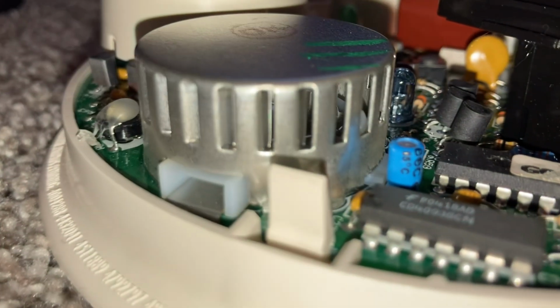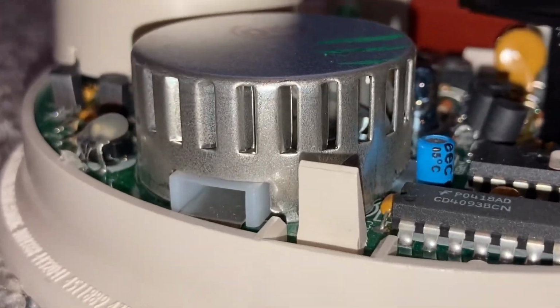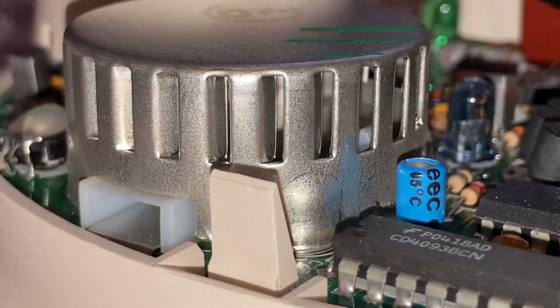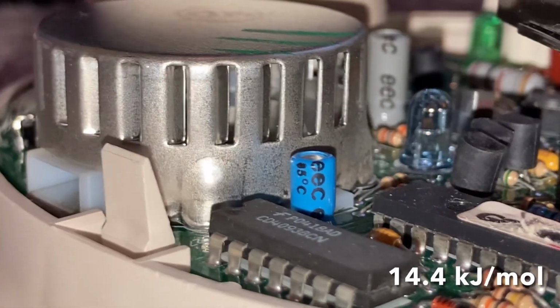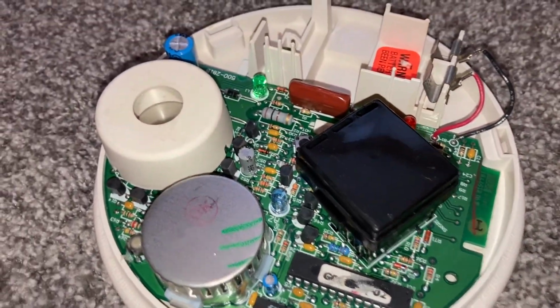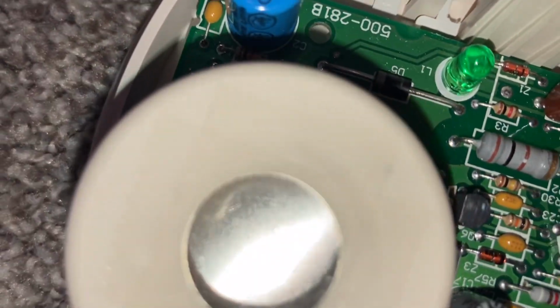Moving on, the specific heat value is 0.11 joules per gram for pretty much everything. And its heat of fusion value is 14.4 kilojoules a mole. And its heat of vaporization value is currently unknown. If you happen to know of a value, please let me know in the comments.